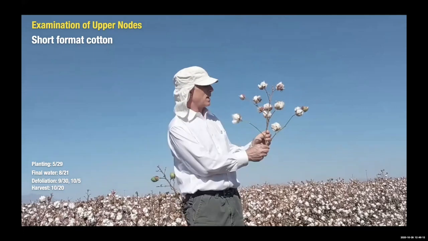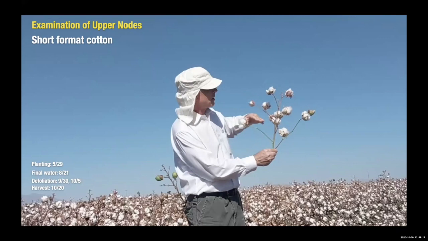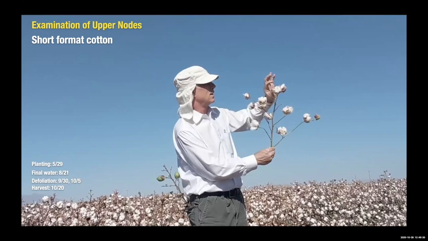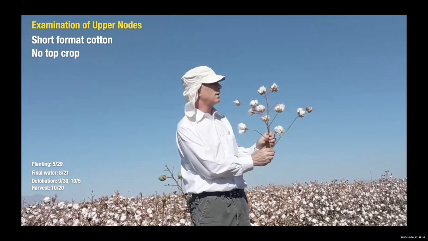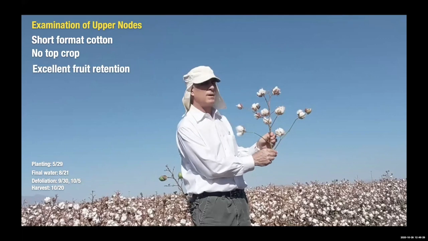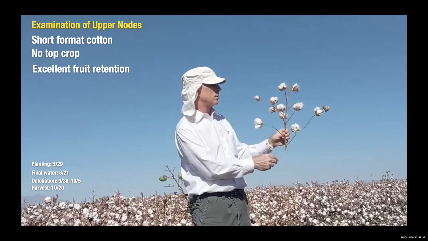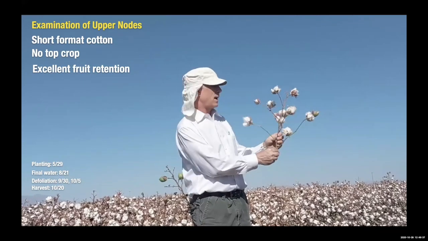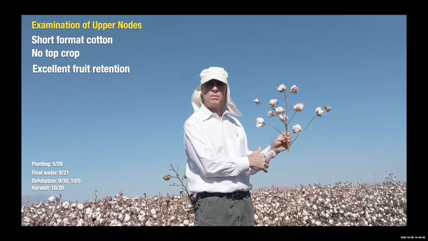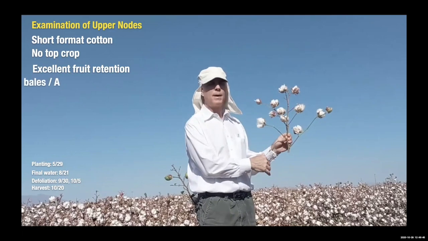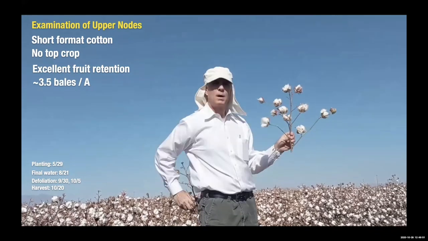And what you'll notice about this, beyond the fact that it's very well fruited at the top, is that there really isn't a zone of cutout till you get to the very top. In other words, there is no top crop on this. That tells you that the fruit retention was very good in the primary fruiting cycle, and there was no need for compensation in this plant because it was already physiologically maxed out. So again, a very good result. That's what you want to see. And in fact, this is equivalent to about 3.5 bales per acre in this relatively short season format, where lygus control was excellent, outstanding. And in fact, this was only one spray against lygus.